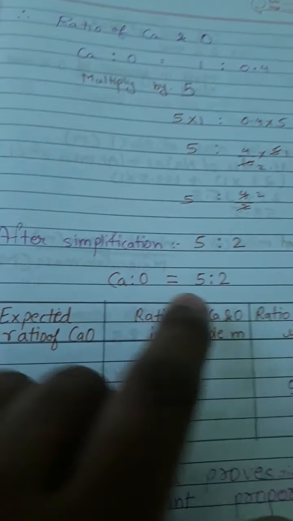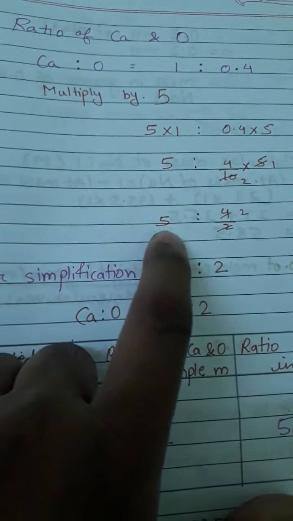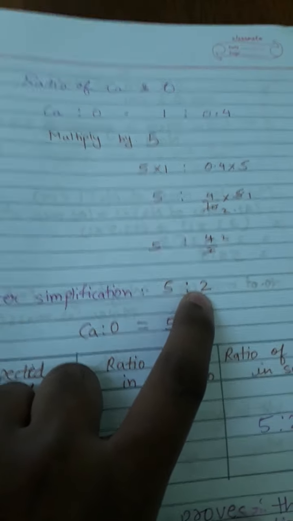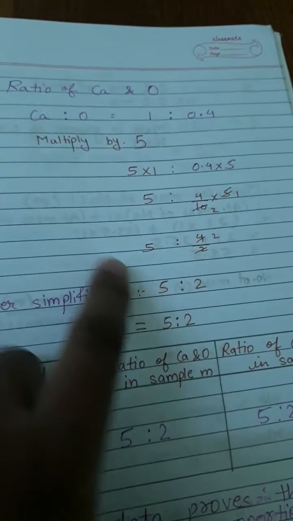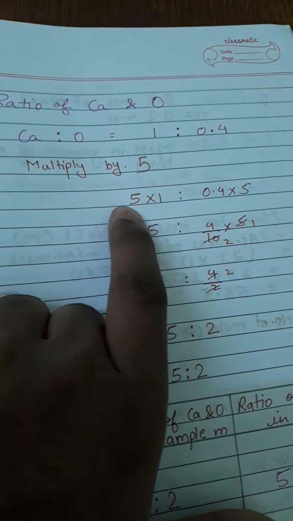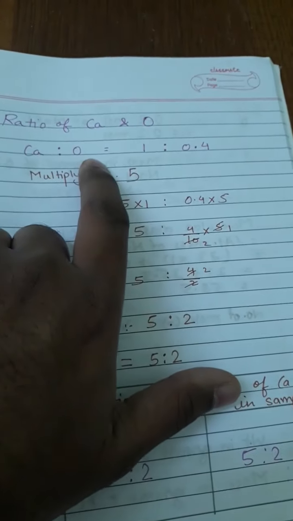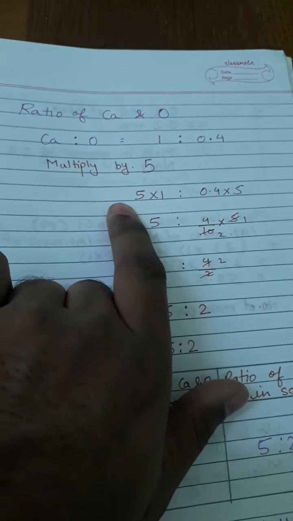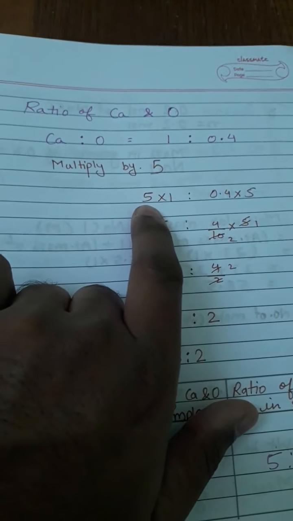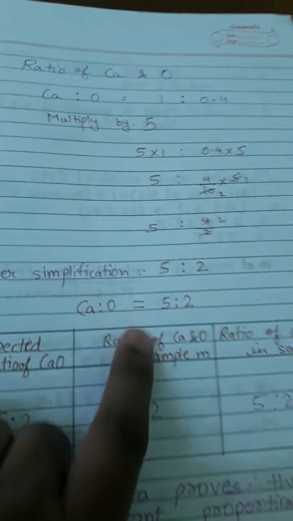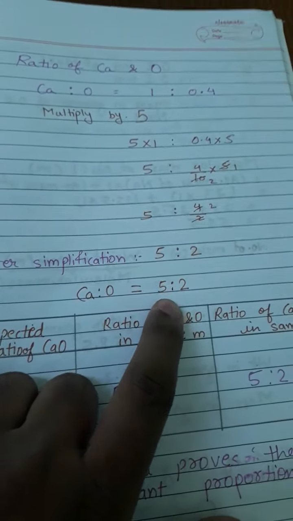So here you get the answer as 5:2. You might wonder why we multiplied by 5. The expected ratio is 5:2, and most likely this ratio is also 5:2. That's why we multiplied by 5, and we got the simplest ratio, 5:2.